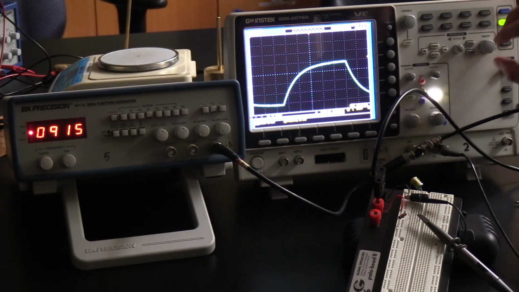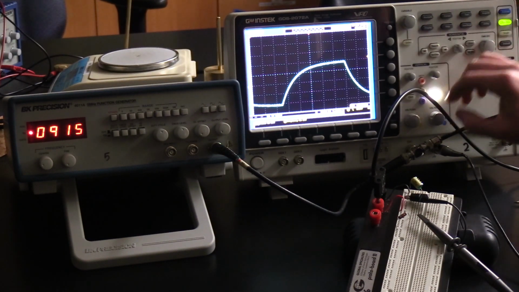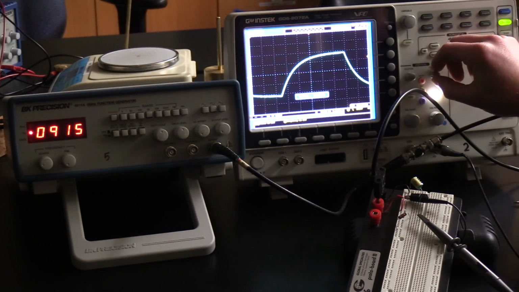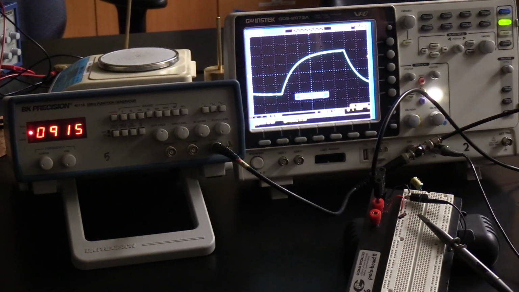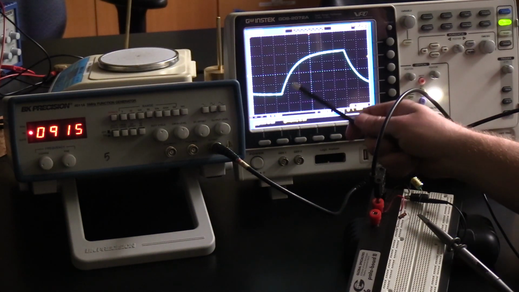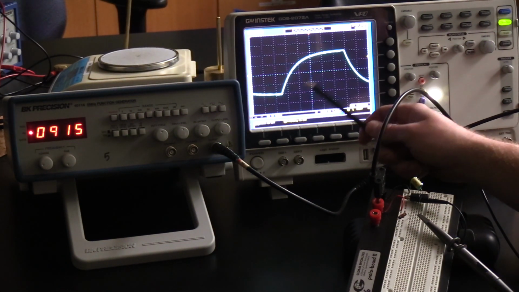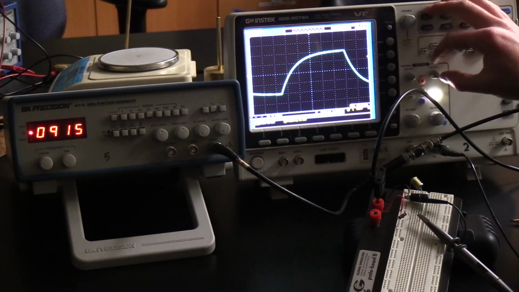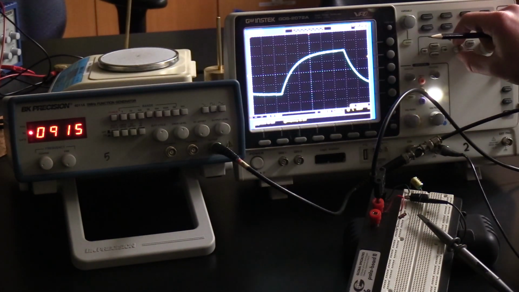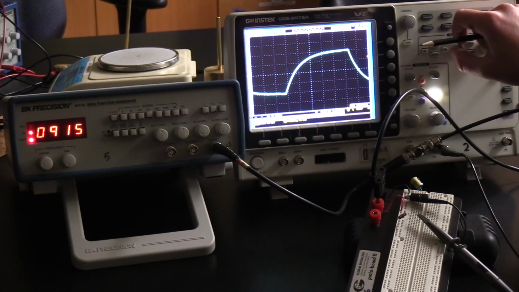So I'll move it a little to the left, and I'll move it a little bit up. So now it's starting at -1 volt, and it's going up to +1 volt. And how long does that take? Well, let's move it a little bit to the right so we get right on a line.